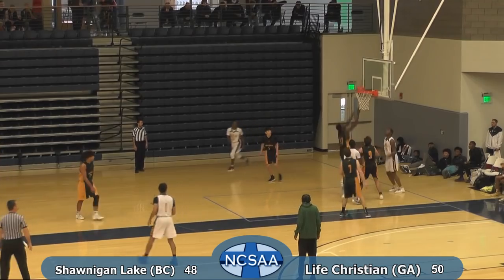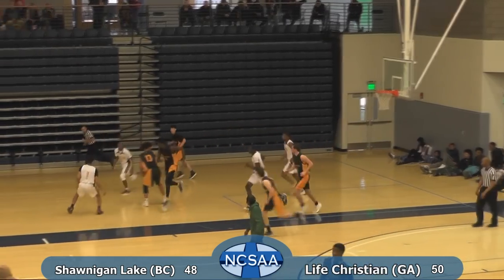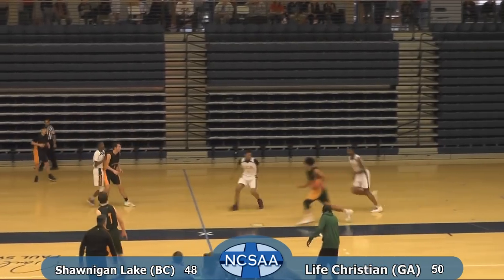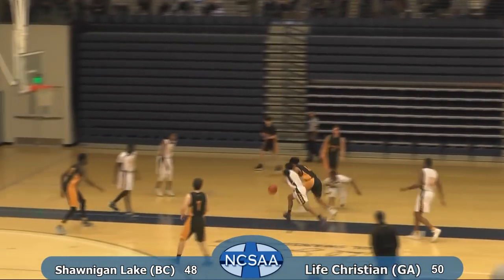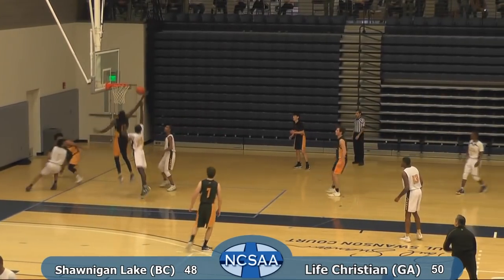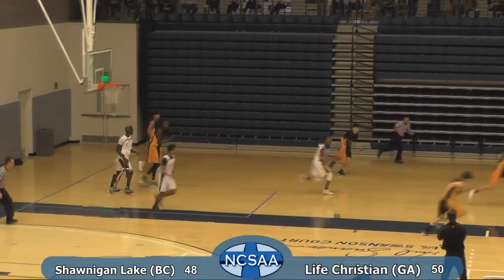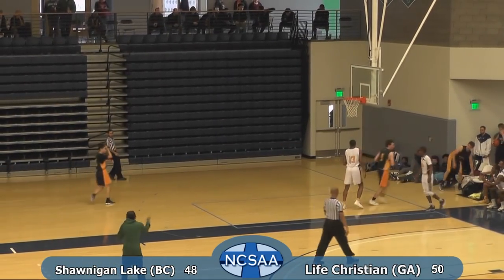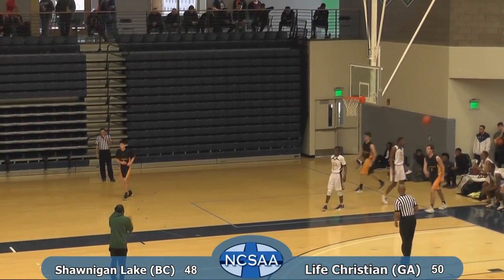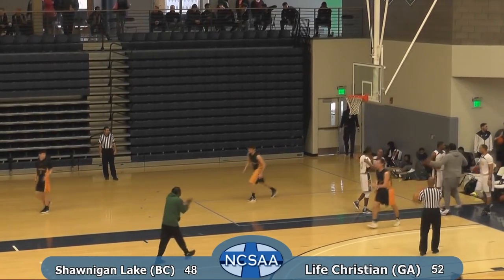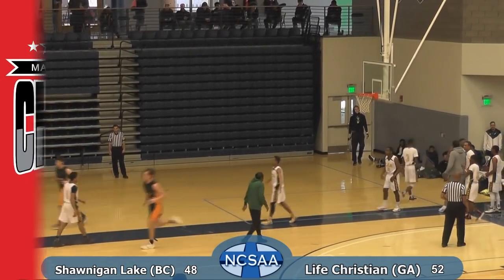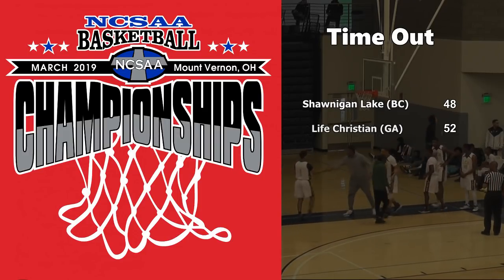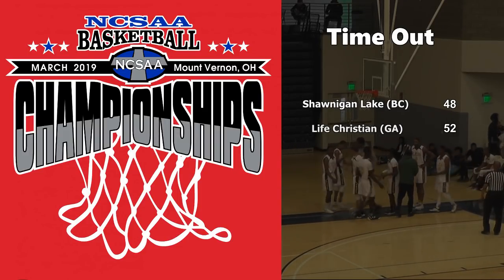Down the lane and missing the layup. I think that was Kylon Reed, but back the other way now comes Ape down the lane. That wouldn't go. Life out on the run, and the layup is good. And we have a timeout to Life, 52-48. They lead Shawnigan Lake with 2:35 to go.